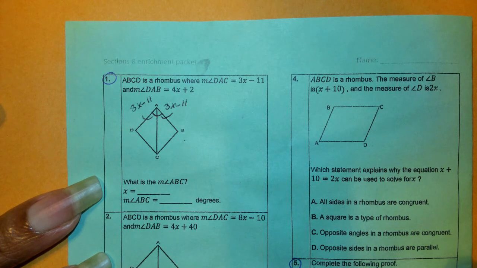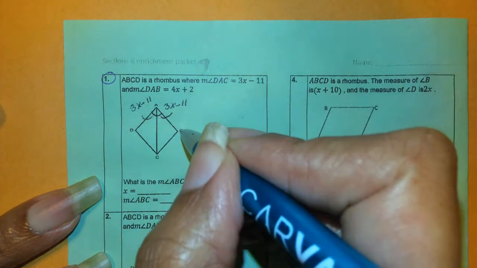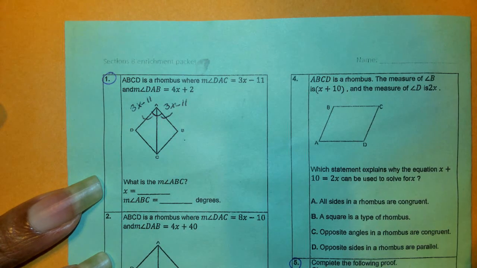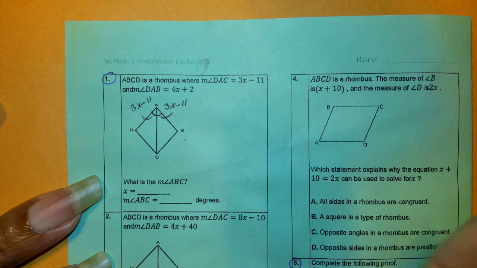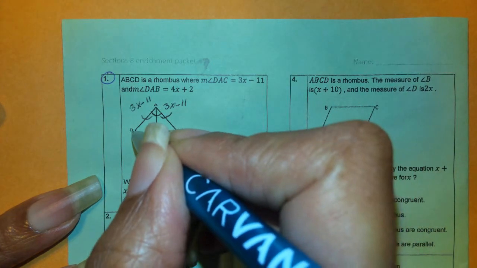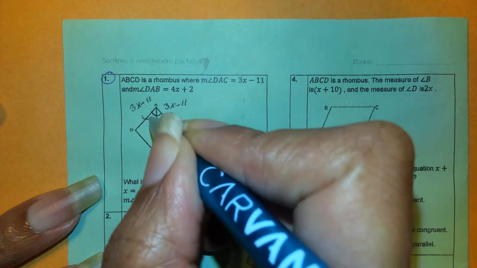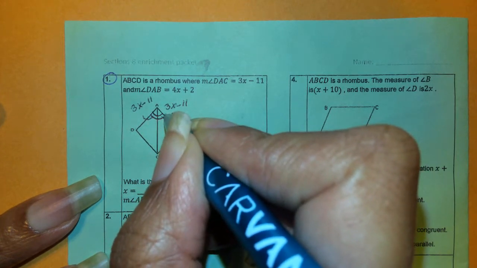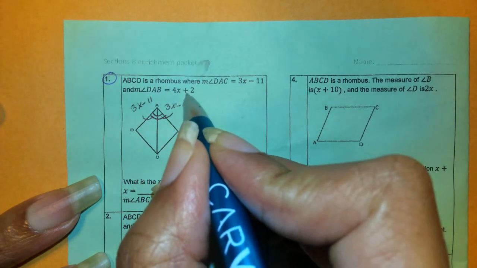Now, that angle can be named angle BAC or CAB. It really doesn't matter. It's totally left up to you. But from here, we need to keep going. I cannot set up an equation with these two only. I need to make sure that I set up an equation that's going to have, of course, an equal sign and equal to the whole thing. So remember the whole angle DAB, which is here, is going to be equal to 4x plus 2.